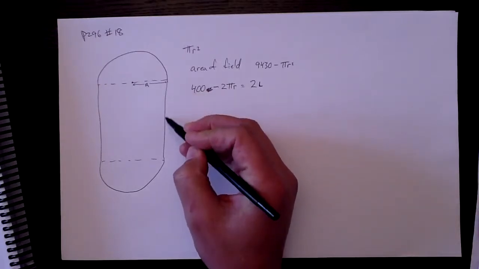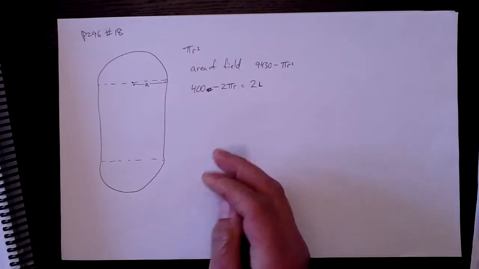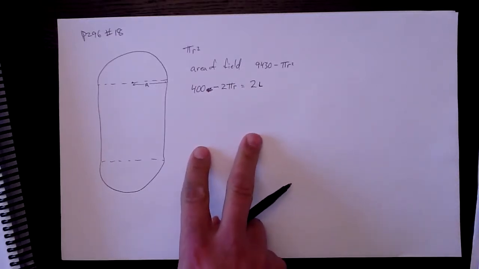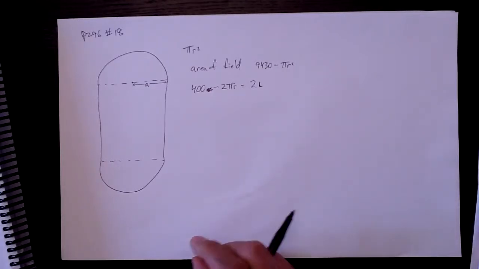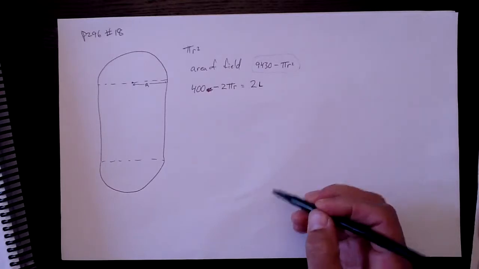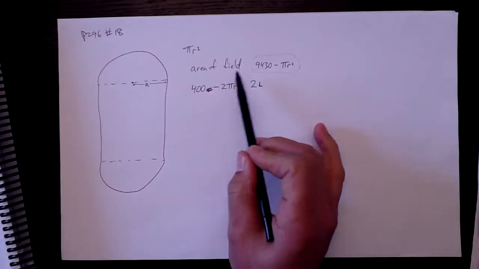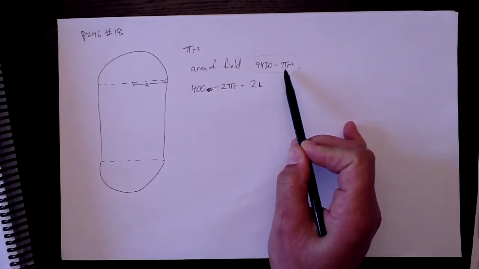I want to get another formula that involves L so that I can have two formulas, use a substitution, and reduce it down to one formula. So I'm going to try to work this into some kind of formula that involves L. The area of the field is this, and that's length times width, right?